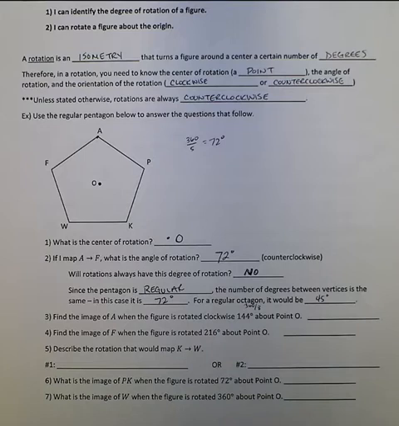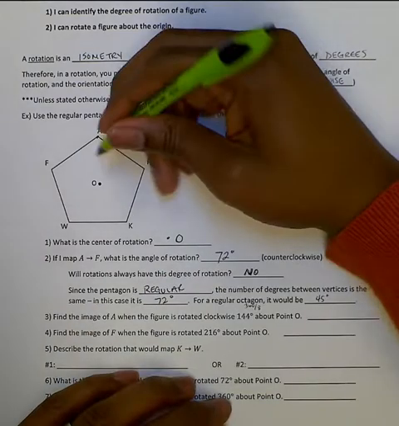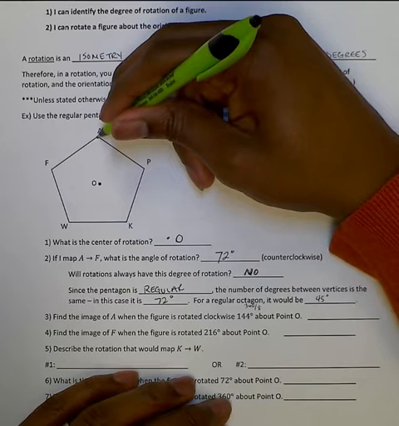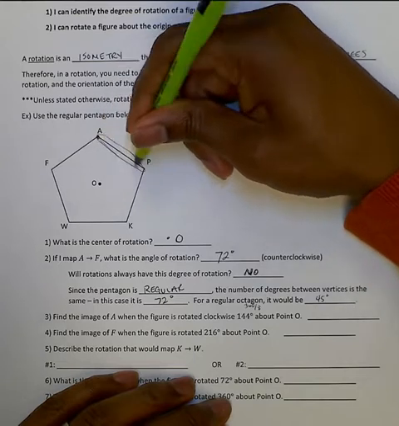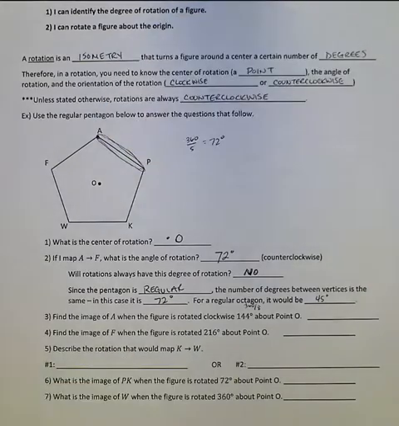Now it says find the image of A when the figure is rotated clockwise 144 degrees. You can look at these sides if you like to, and I'll just highlight the side if that's easier to visualize, looking at a line and seeing how it would move.